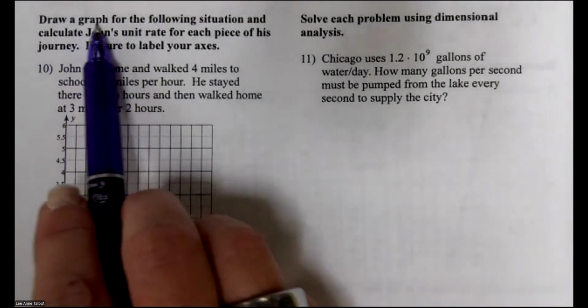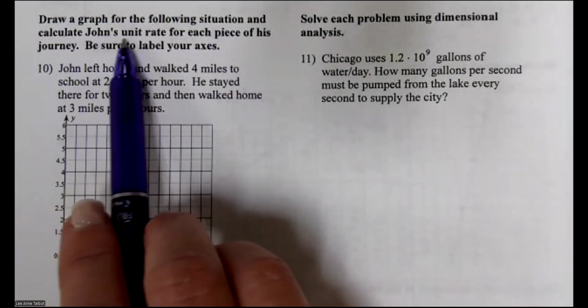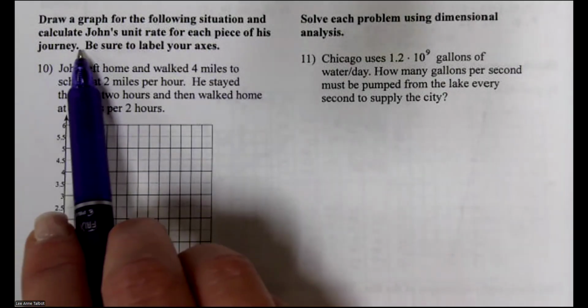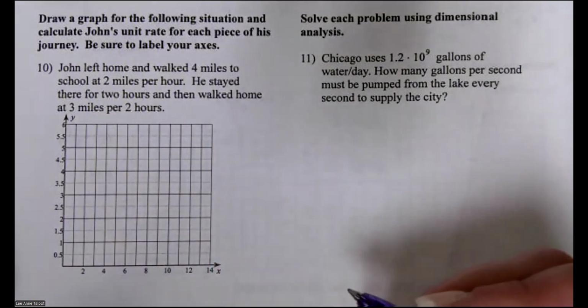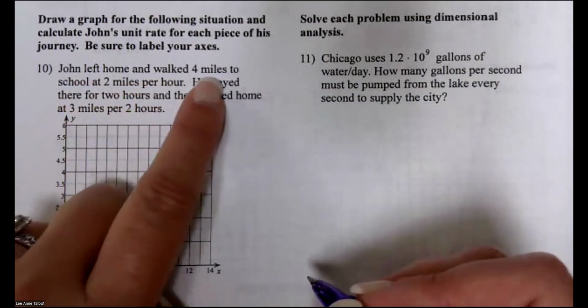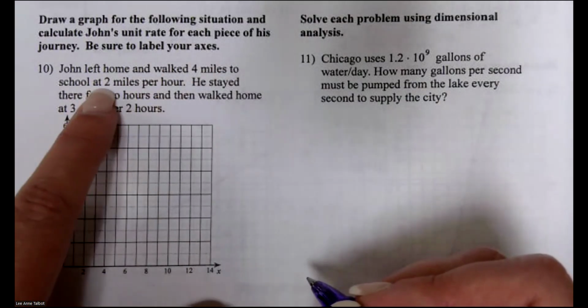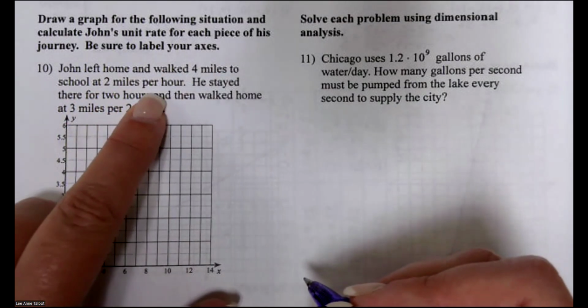Okay, so draw a graph for the following situation to calculate John's unit rate for each piece of his journey. Be sure to label your axes. Okay, so first we need to label our axes. It says that he walked 4 miles to school at 2 miles per hour.